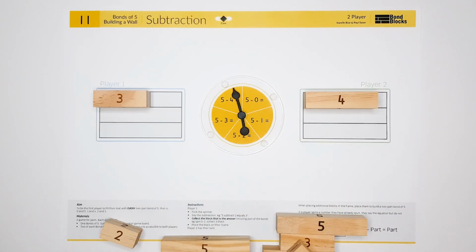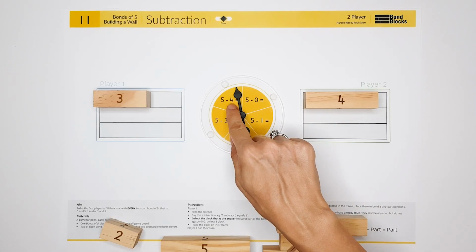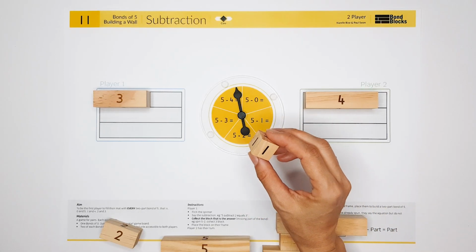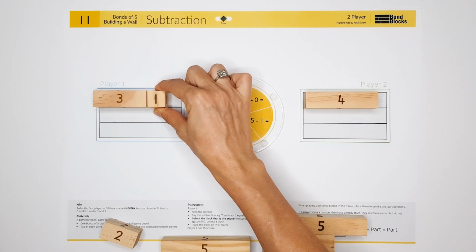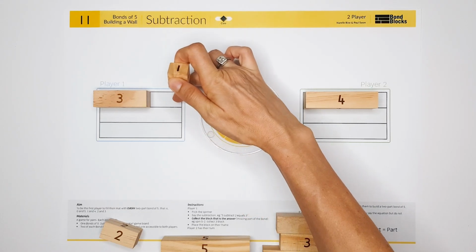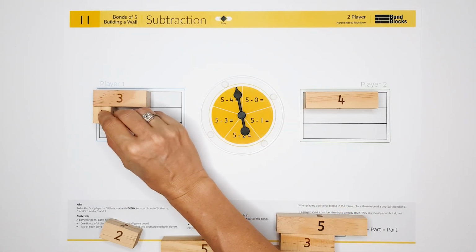When player 1 has their next turn and they say 5 subtract 4 and they pick up the part of 1, they can't place it here because that doesn't build 5. That's waiting for the part of 2. So I place it in a new row there.